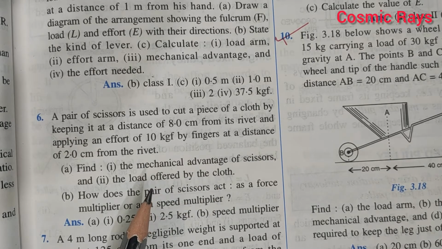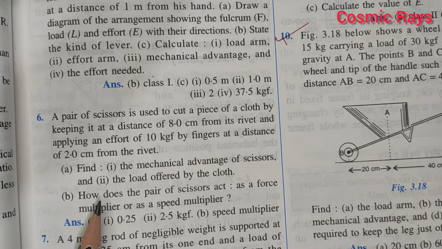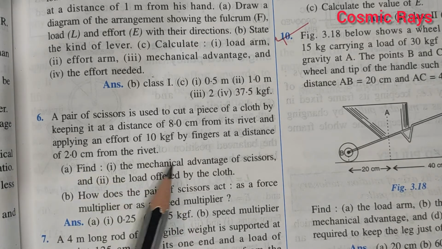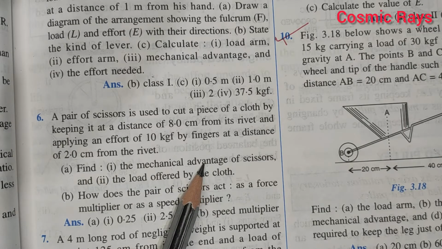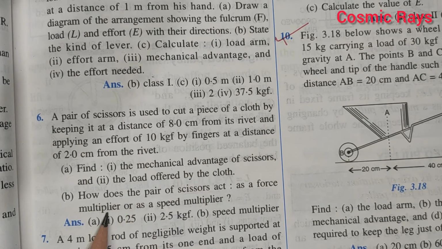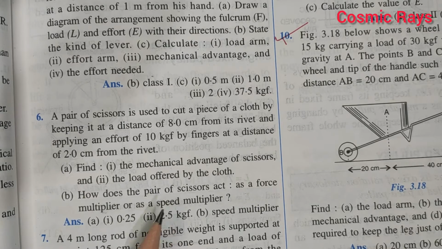So here the second part of the question says, how does the pair of scissors act, as a force multiplier or as a speed multiplier? Now after calculating the value of mechanical advantage only, we will come to know whether it acts as a force multiplier or speed multiplier.